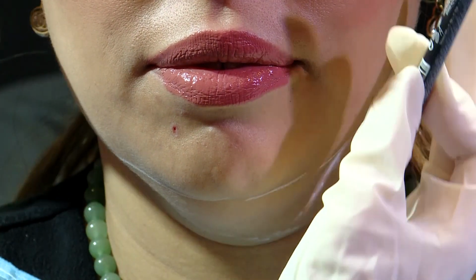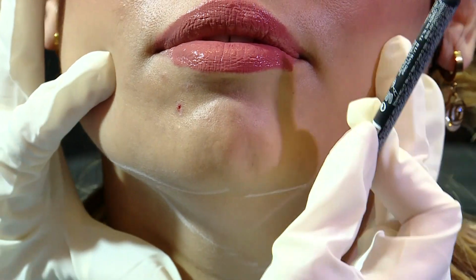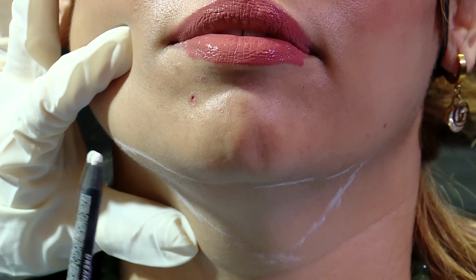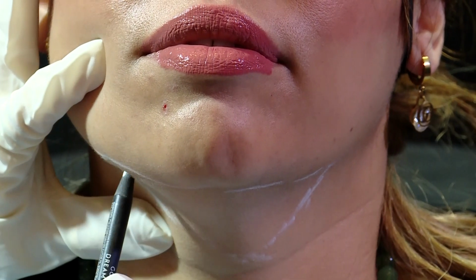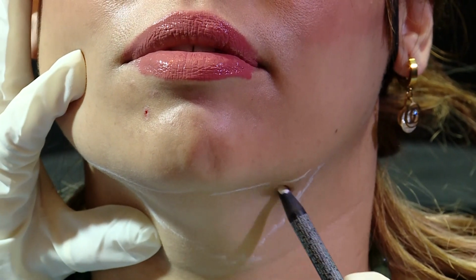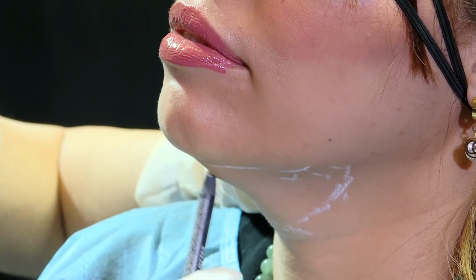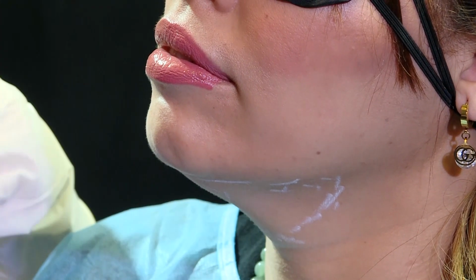So we're going to distribute this volume. The company gives the protocol, and according to the company, the injection had to be here, here, here, here, and then here. But as I told you, I don't like protocols.